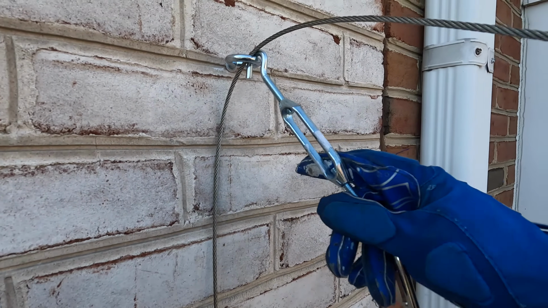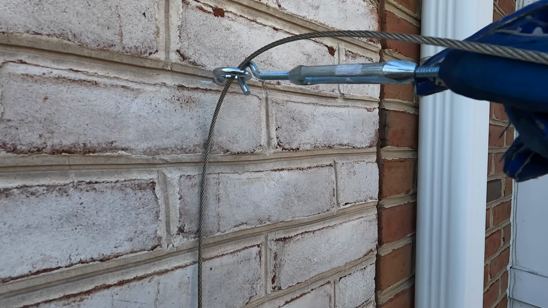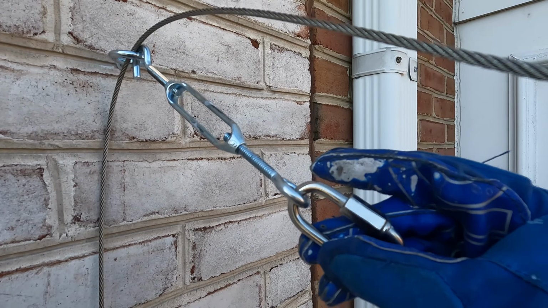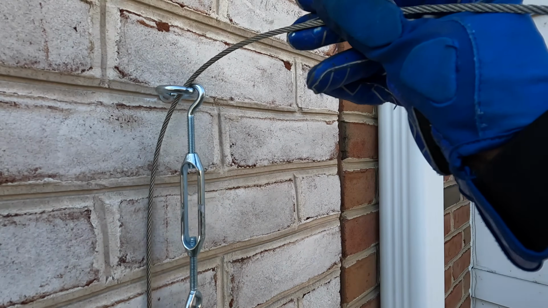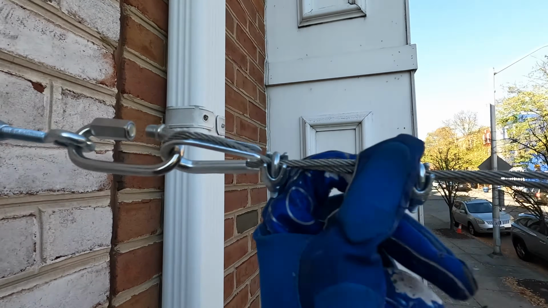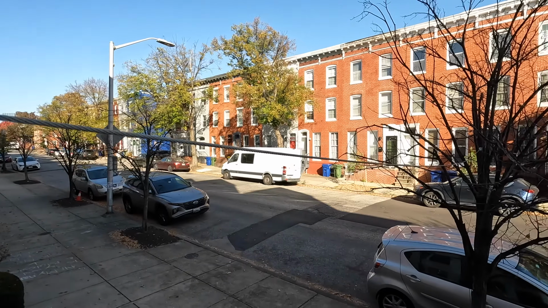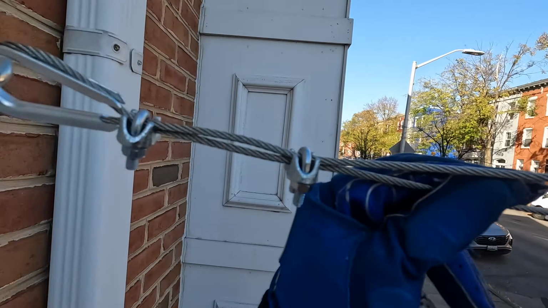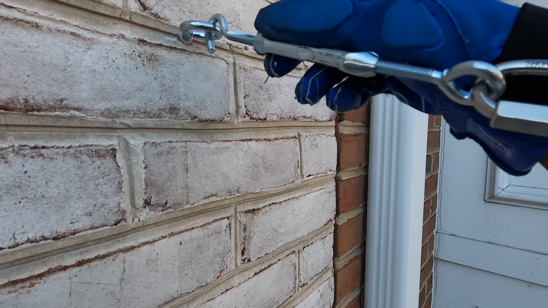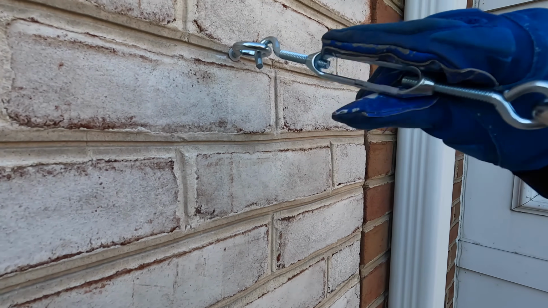This is difficult to do while recording, but the tensioner is hooked onto the screw eye, so now I can connect the rope to the carabiner. Okay, so it's hooked on. Alright. Now I just have to tighten this tensioner. You'll see it getting tighter as I keep turning this shaft.